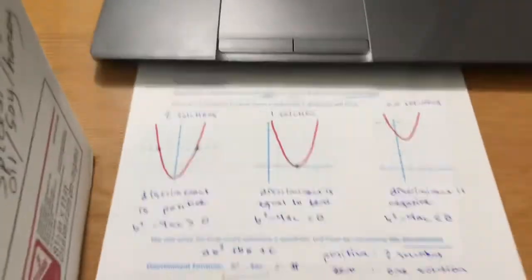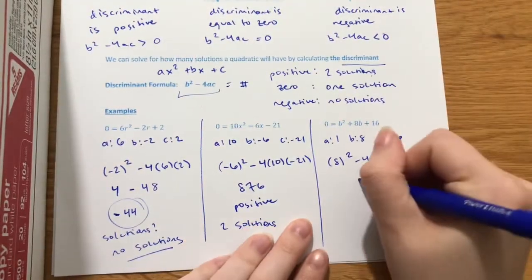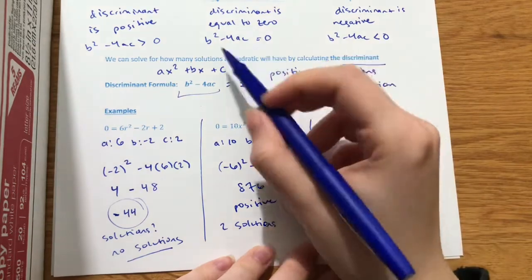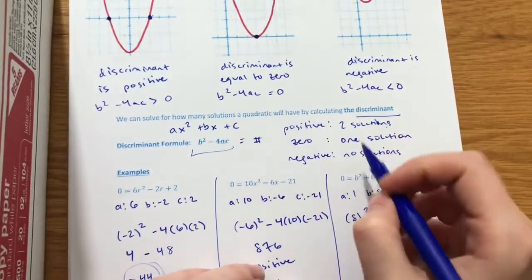All right, so if we go back, we got 0 for this one. So remember when it equals 0, 0 means one solution.